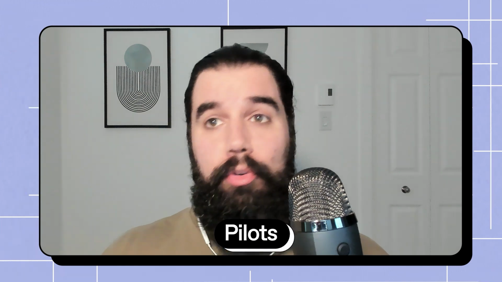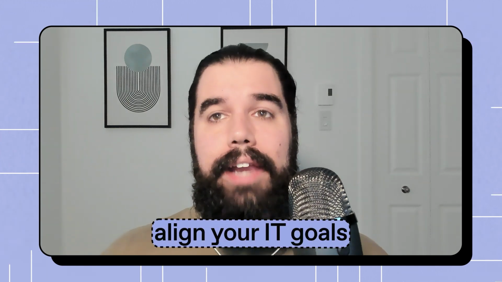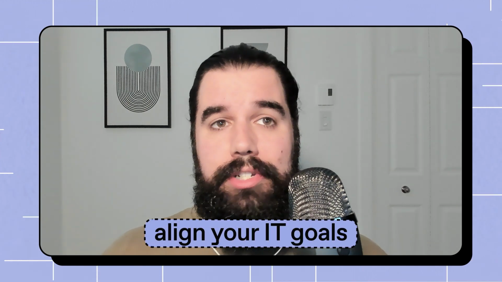This is a crucial step for all scenarios, but it's especially important for this one. These tests help you identify potential challenges and refine your approach. Pilots are another great way to uncover and resolve issues early, so you're set up for success when it's time to fully migrate. Finally, align your IT goals between the two organizations and make collaboration seamless right from day one.